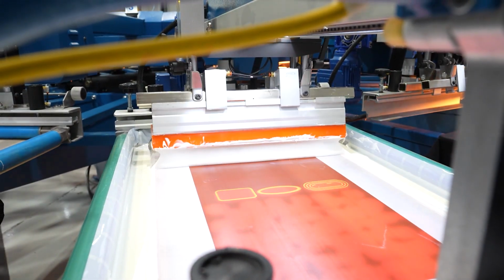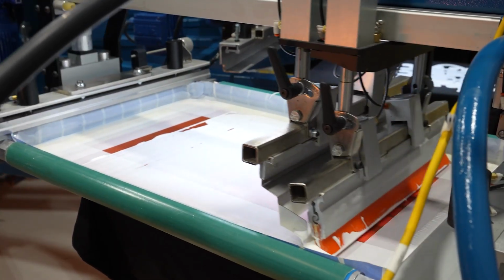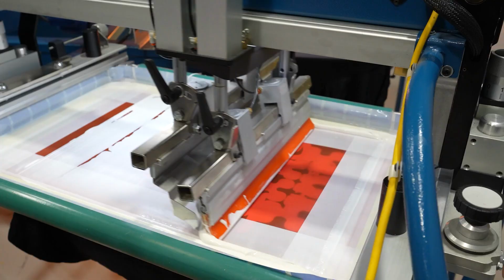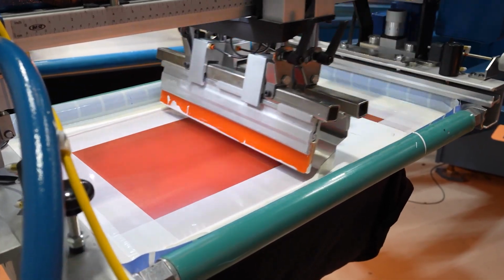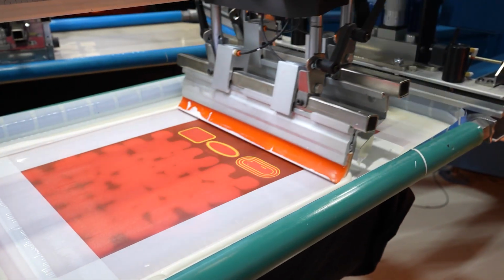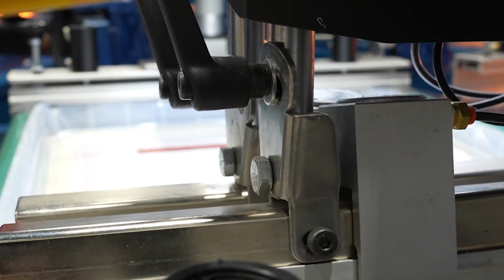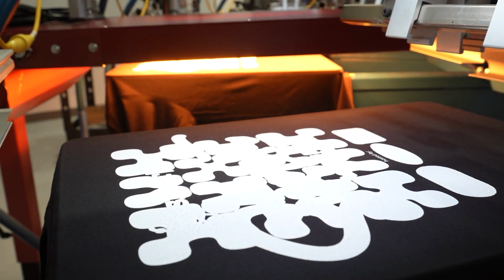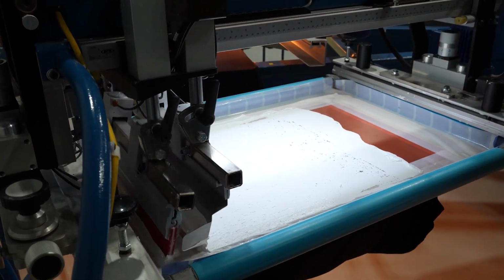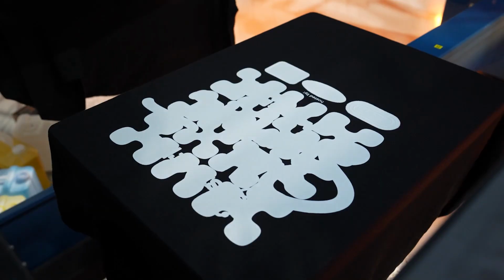Next, we're printing a puff ink screen underneath the fake embroidered patch elements of the design to give those areas a little dimension. The ability to add special effects to a digital print is one of the unique features of the M&R Digital Squeegee system. The puff ink is flashed. The second white underbase is added. Now the fun part begins as the digital print is added.